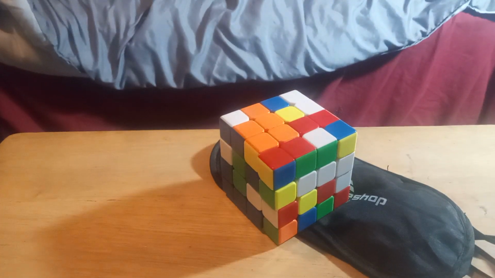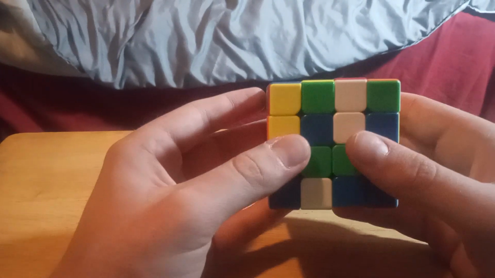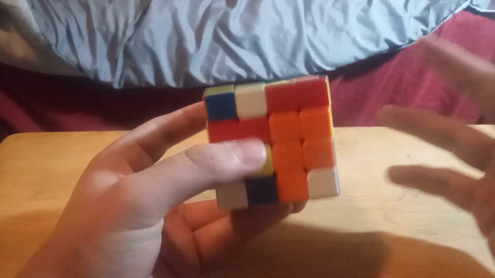If you don't know what it is, I'll give you a hint. Still don't know what it is? Why is this a thing? Why? Anyway, how you do this is you hold it in any position you want, and you will look at this piece right here, depending on the position.